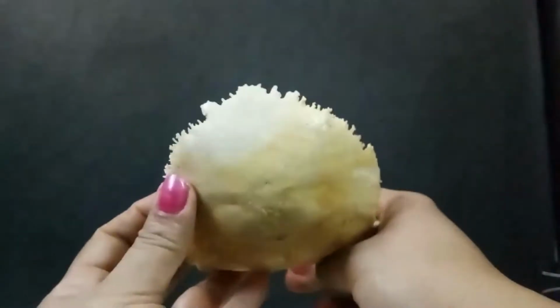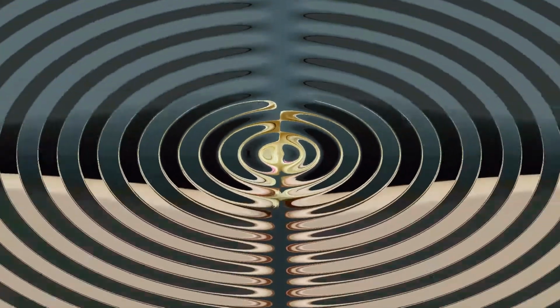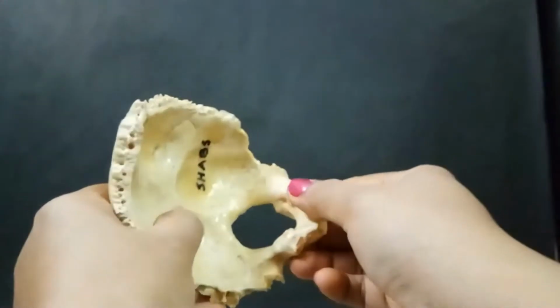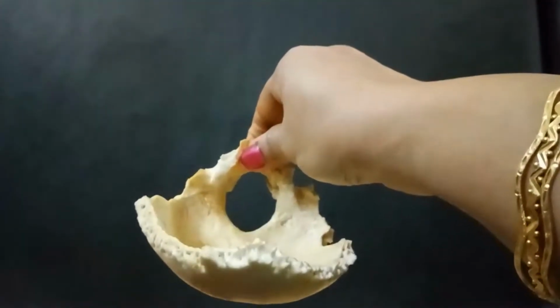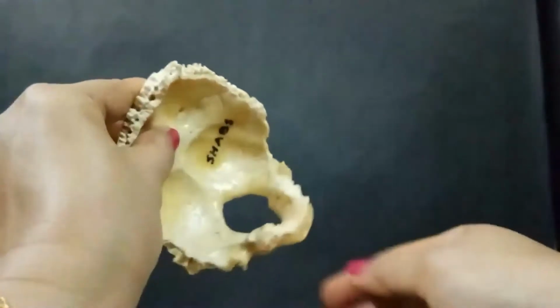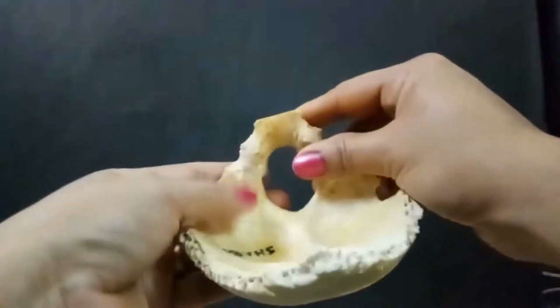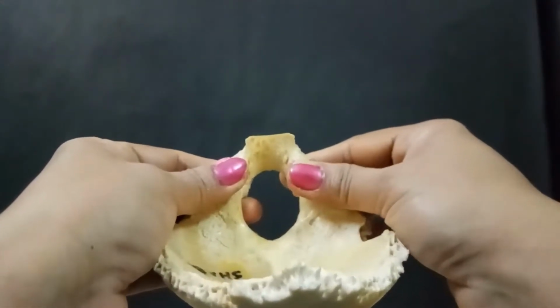Now this occipital bone, in the center, has a large opening. It is known as the foramen magnum. Now this foramen magnum divides the bone into four parts. In front of the foramen magnum is the basilar part. Behind the foramen magnum we have the squamous part. So this is the squamous part. And on the two sides of it, lateral to the foramen magnum, we have the condylar parts.